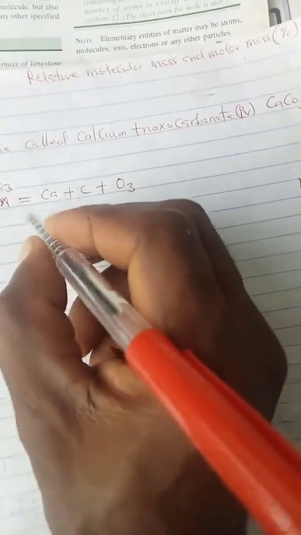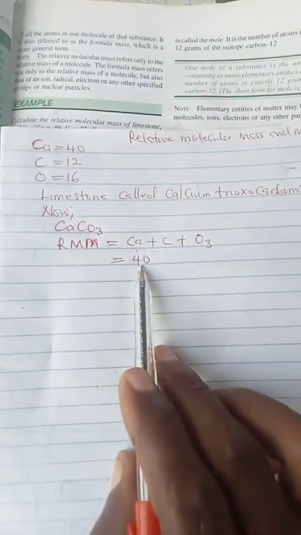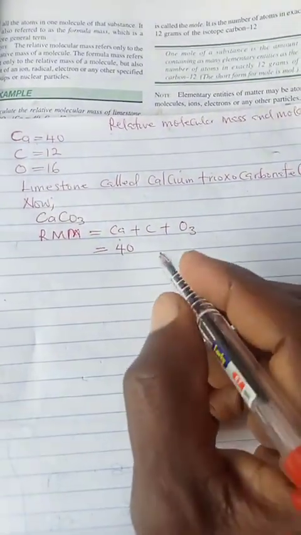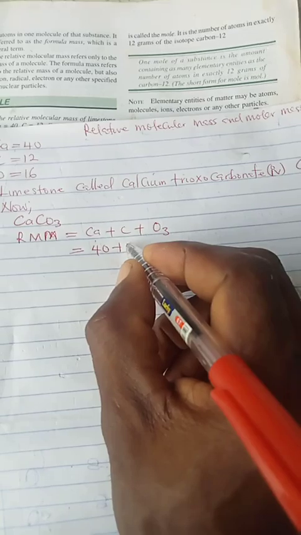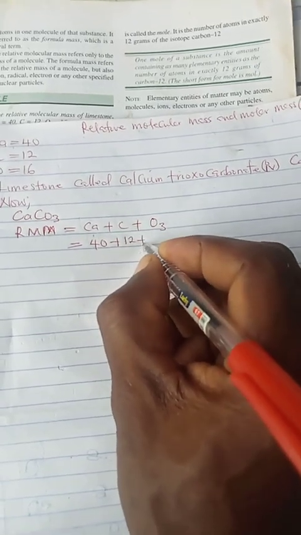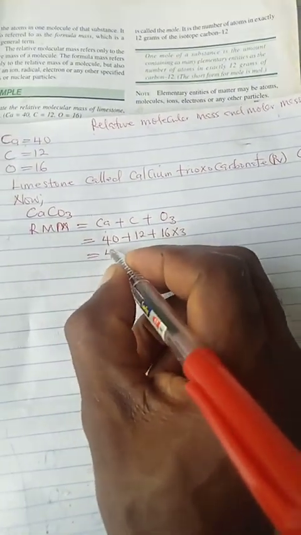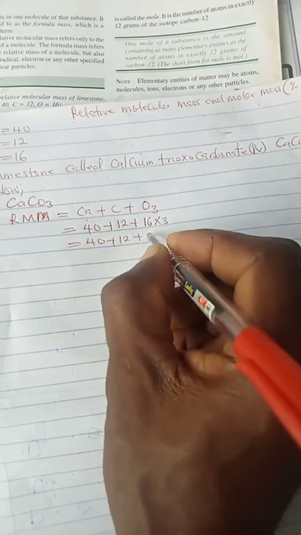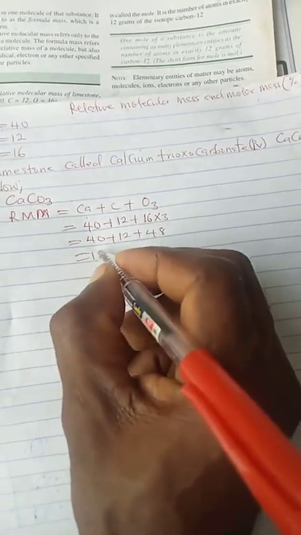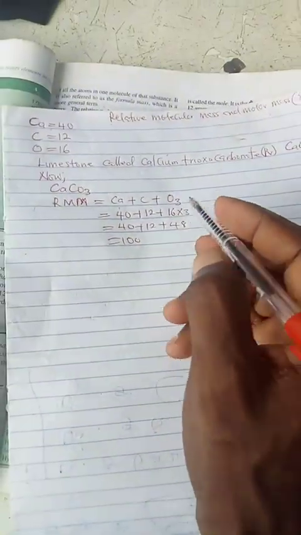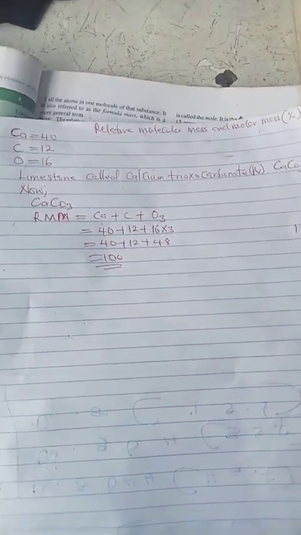Oxygen is 3, and calcium is 40, so that is why we have 40 here. That is 40 plus carbon, which is 12, plus oxygen, which is 16, multiplied by this 3. So that gives us 40 plus 12 plus 48, which is going to give us 100. It doesn't have a unit because it's relative molecular mass. So that is how to calculate the relative molecular mass of a substance or a compound.